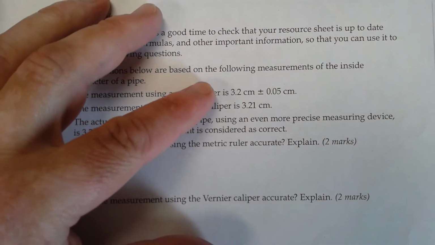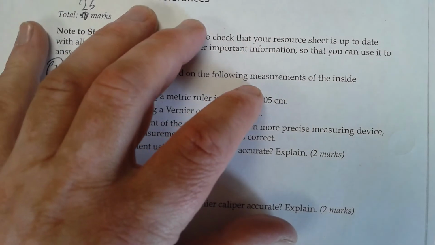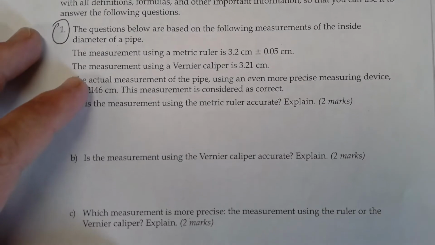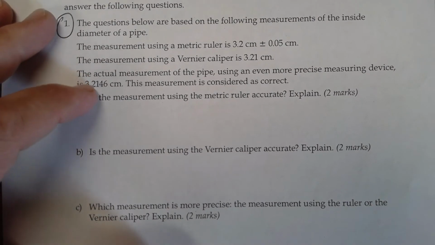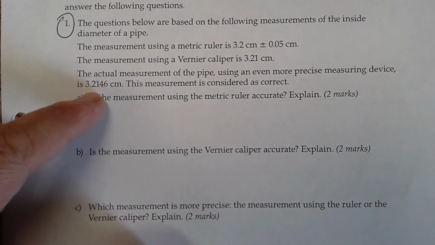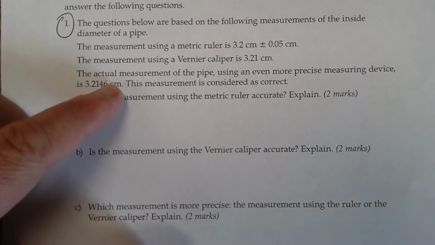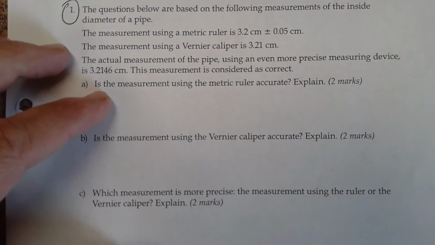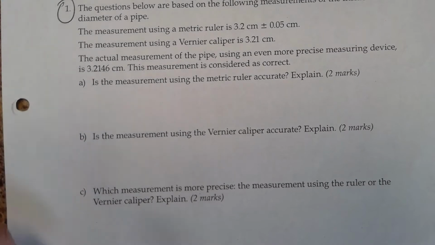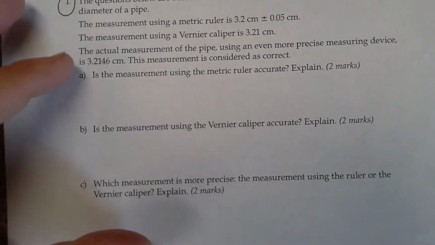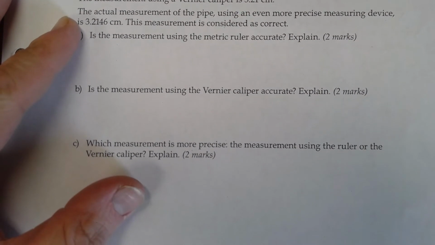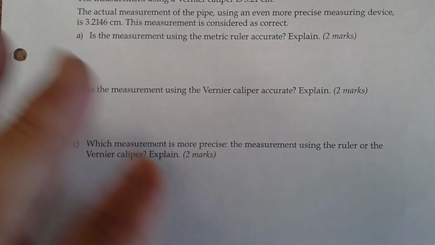The metric ruler, 3.2 plus or minus 0.05, and then a caliper, 3.21 centimeters. And the actual measurement of the pipe using a more precise device, 3.2146, is considered to be the correct measurement. So based on this information, you answer the three questions as to how close to accuracy the ruler and the caliper are, and then which one is more precise. That's number one.